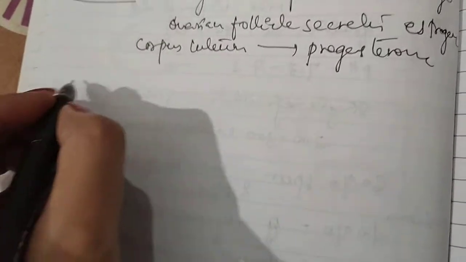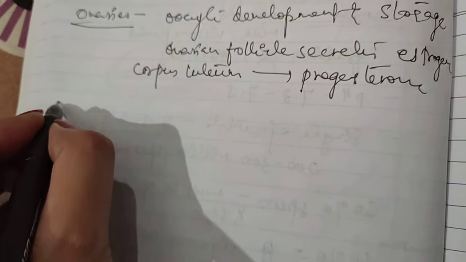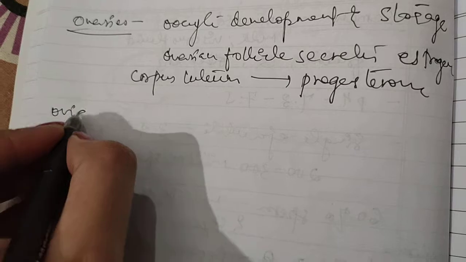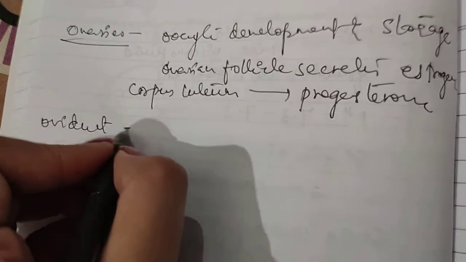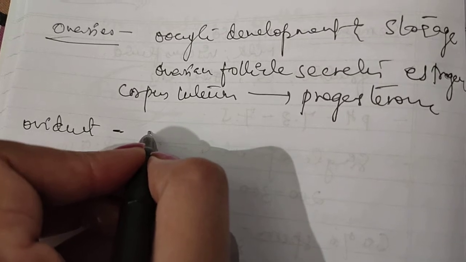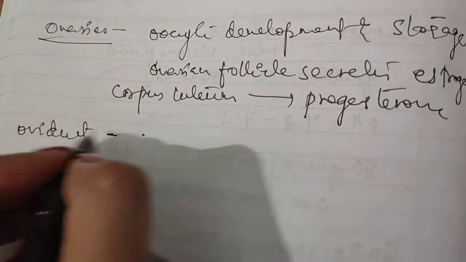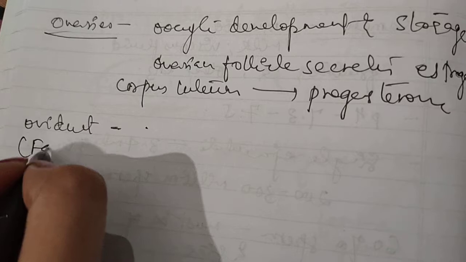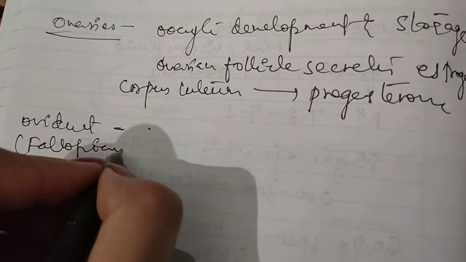Then the oviduct, this is the duct for transporting oocyte from ovary to uterus, and the oviduct is also known as fallopian tube.